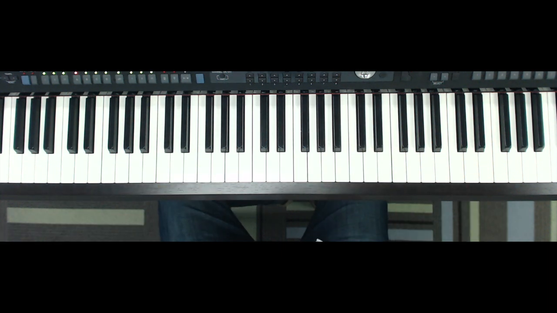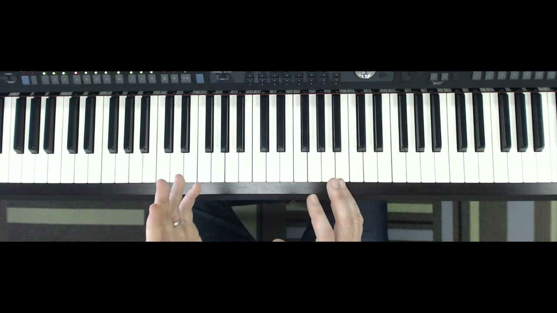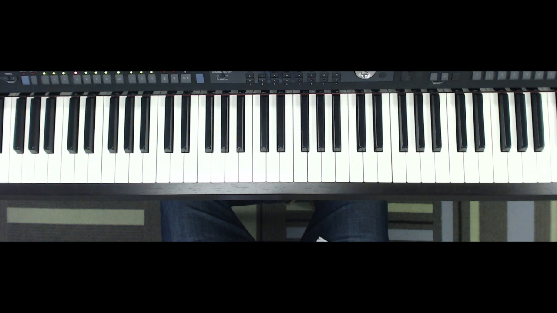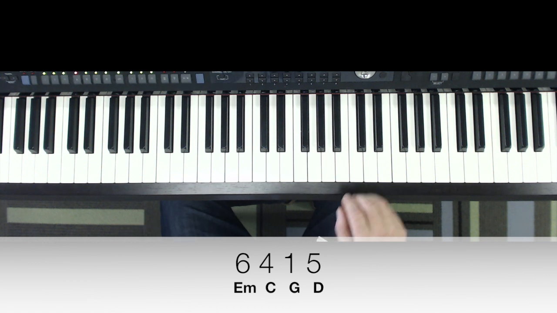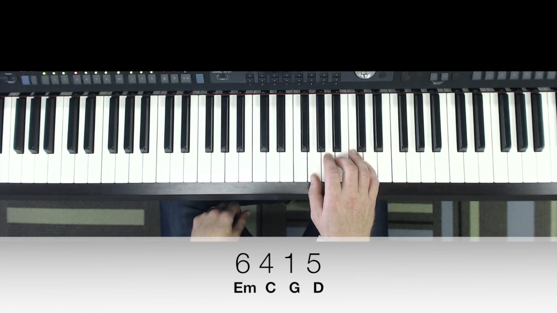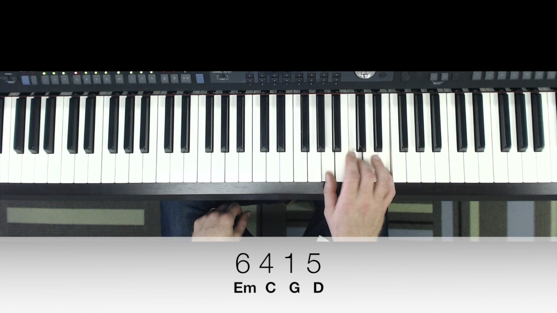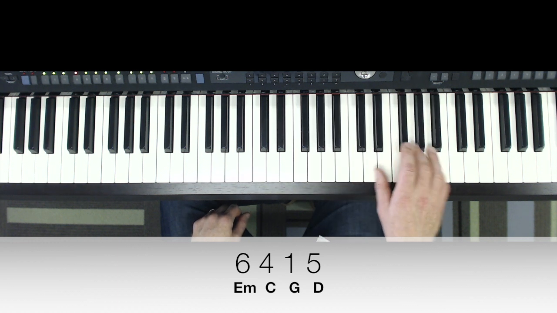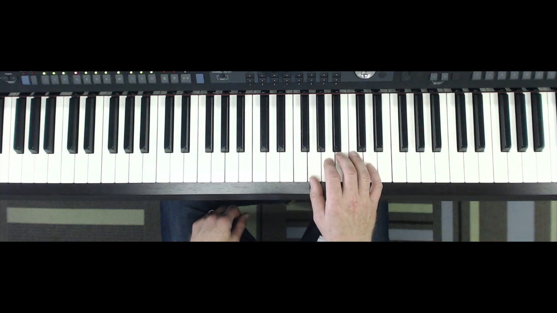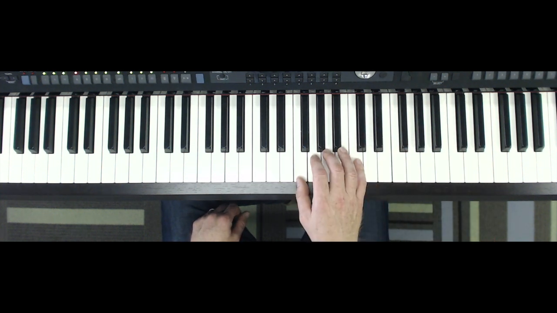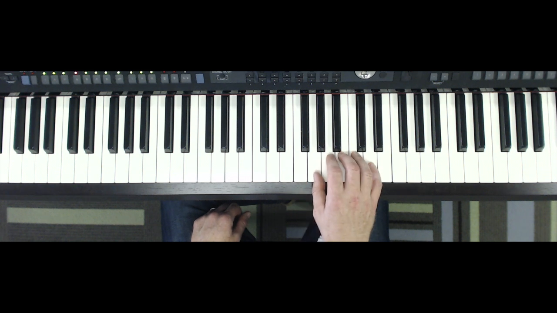So we just transposed the entire chord progression into another key. Now let's do our second progression for the day, which is 6, 4, 1, 5. Okay, now let's repeat the same process. We already practiced our diatonic chords, our triads in that key, we already know those, but let's find the chord progression. So 6, 4, 1, 5.